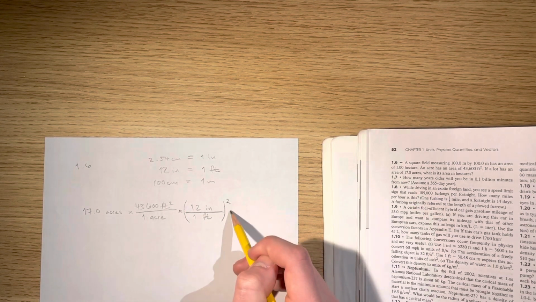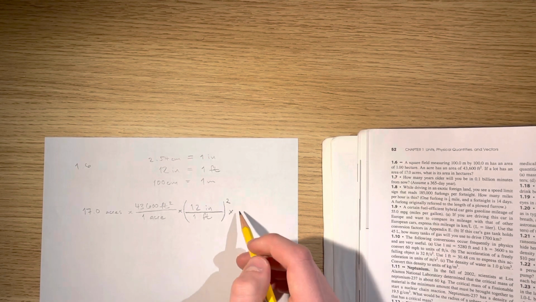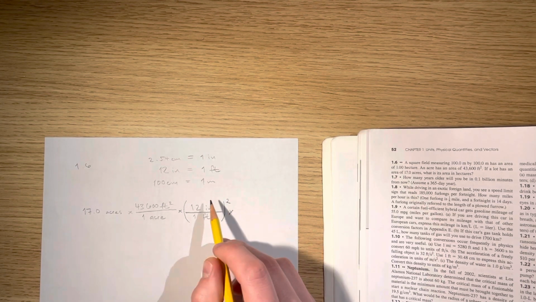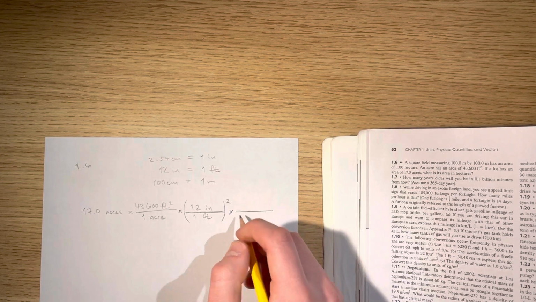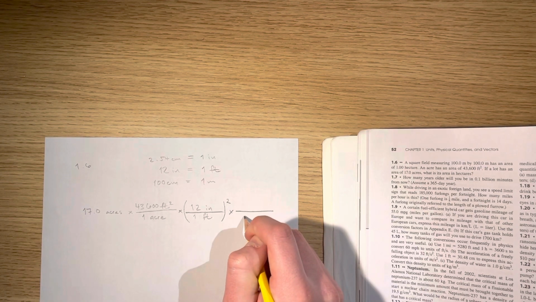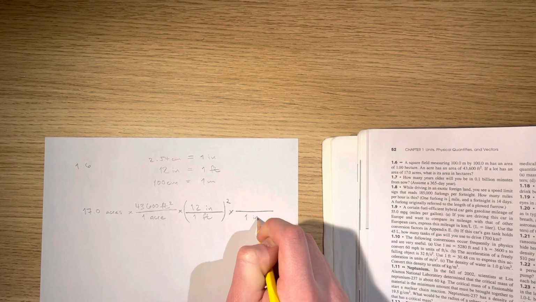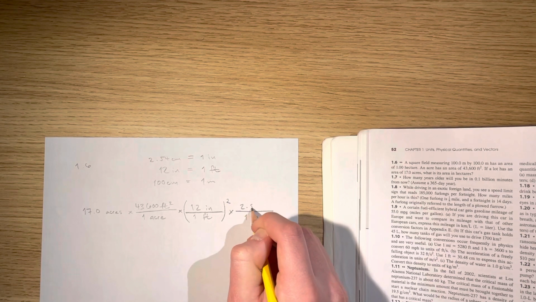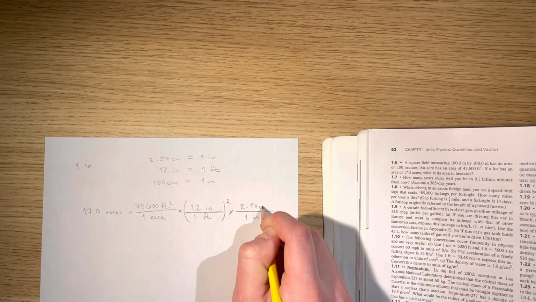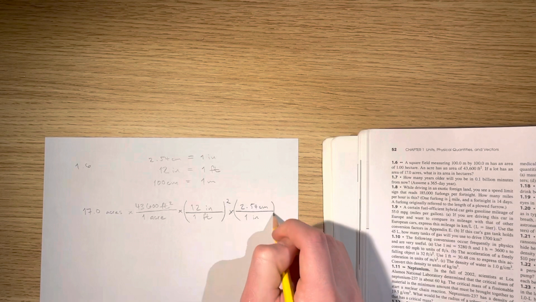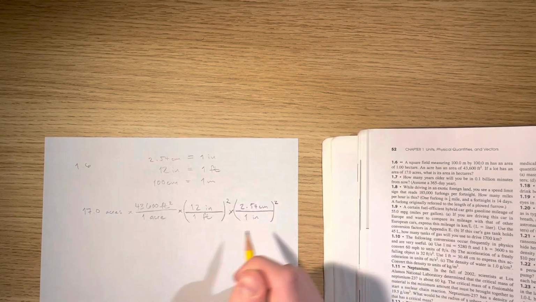So now that we are in square inches, we're going to move to square centimeters. So 1 inch has this many centimeters in it. We want to square it as well.